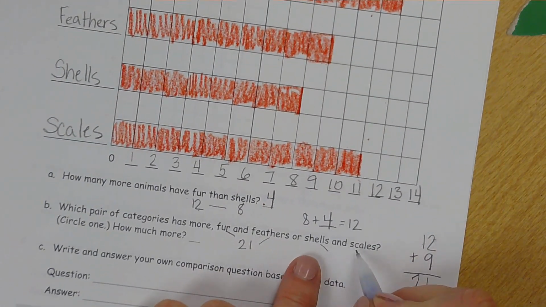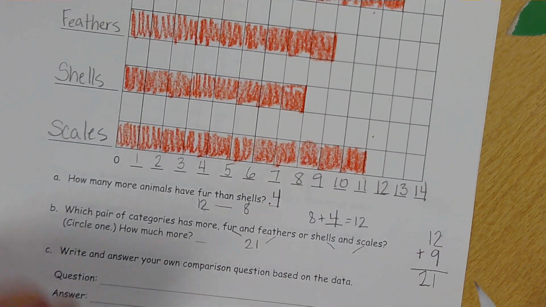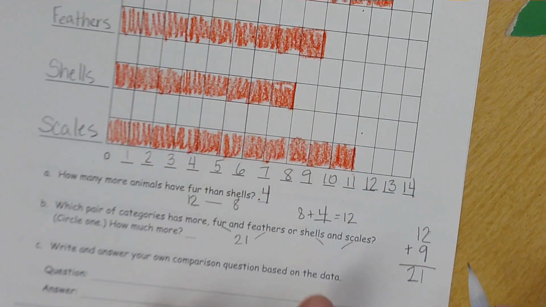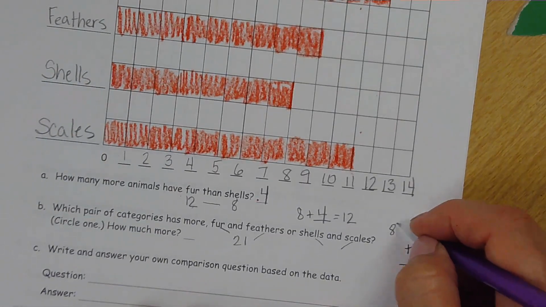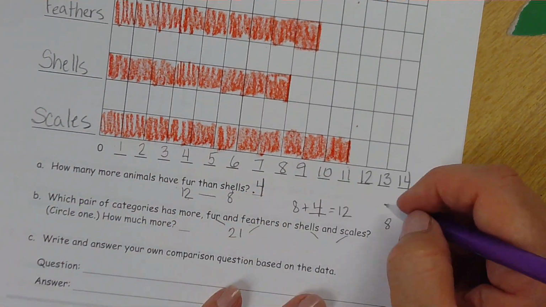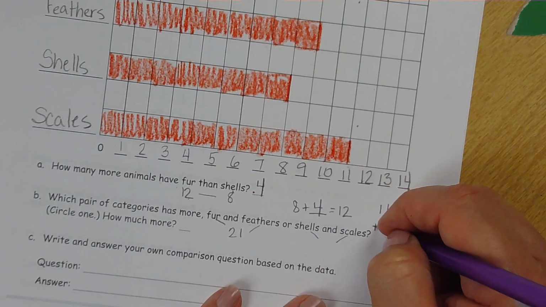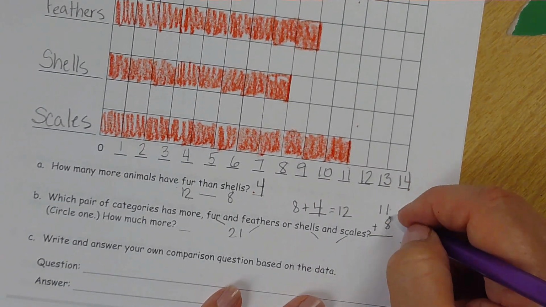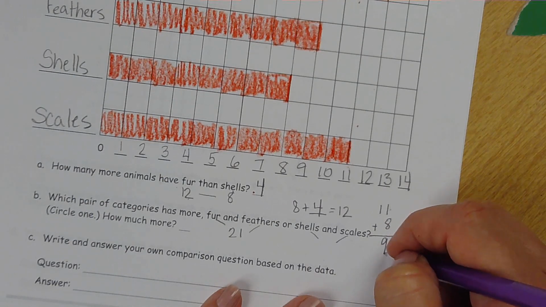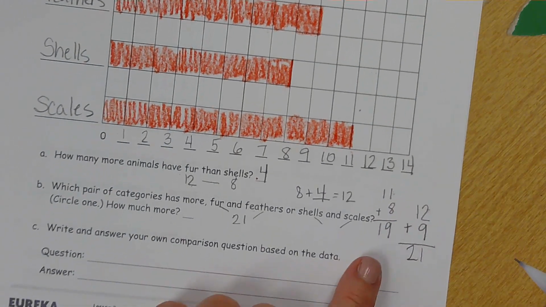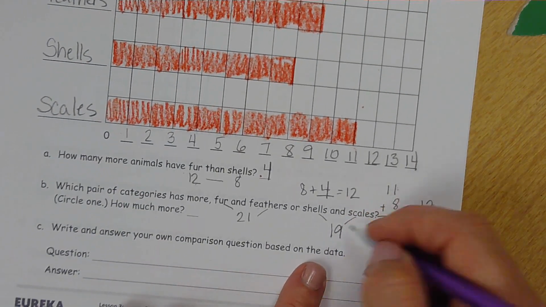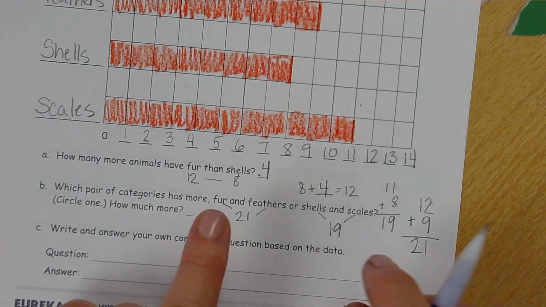How many animals have shells and scales combined? Shells is 8 and scales is 11. So now I can add my 1s. 8 and 1 is 9, and I have one more 10. So this one, shells and scales, is 19.